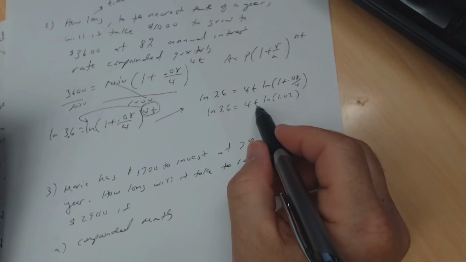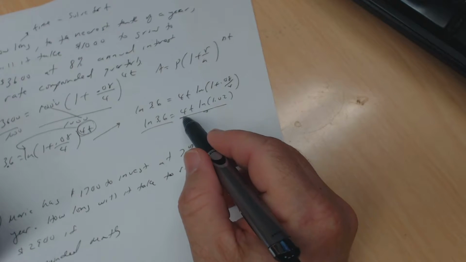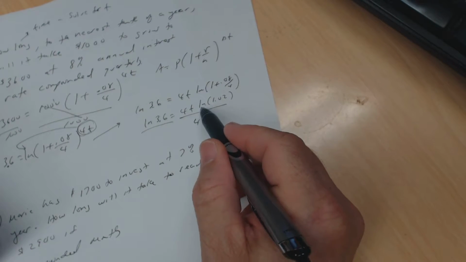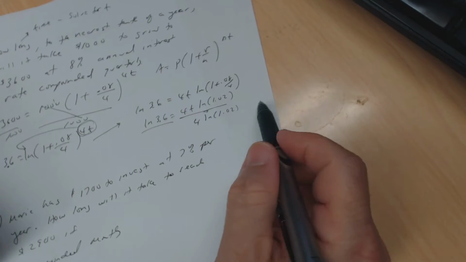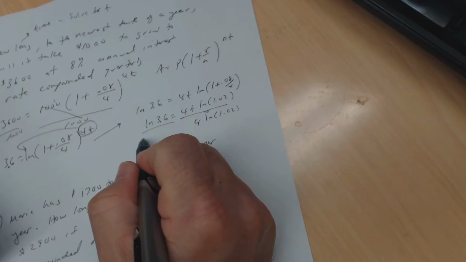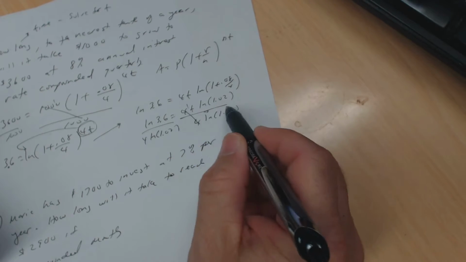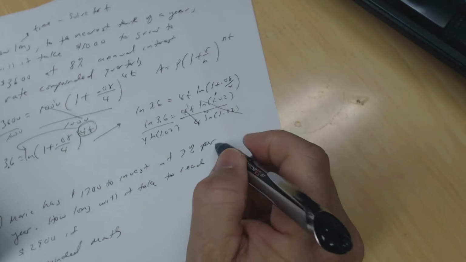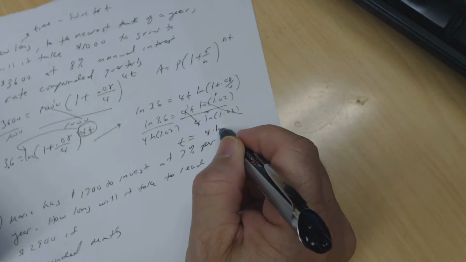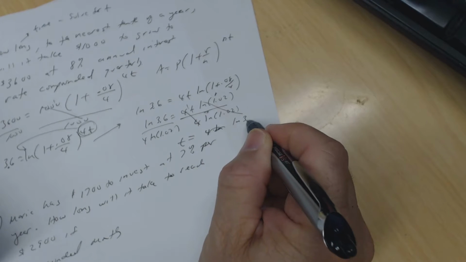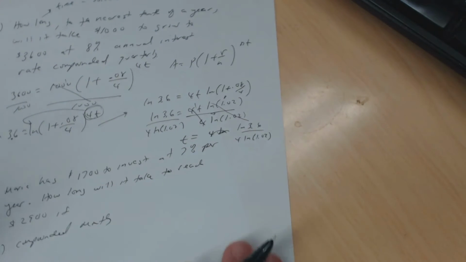Alright, now in a previous lesson we saw that to get t by itself, you're going to have to divide both sides by 4, because you need this 4 to divide out, but you also need this to divide out, so you have to divide by this product then. And so notice when I divide both sides by the product, the 4's divide out, the ln's divide out, and you're left with t. So t is going to equal the natural log of 3.6 divided by 4 natural log of 1.02. Alright, so that's what I end up with.